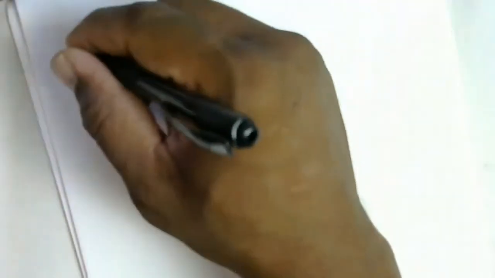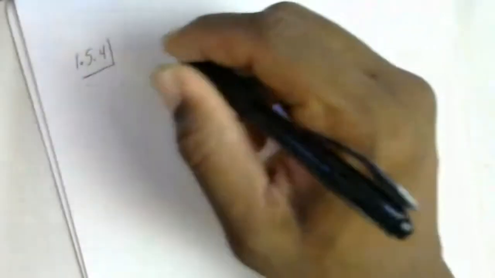All right, let's take a look at a problem that is similar to, this is 1.5, number 4.